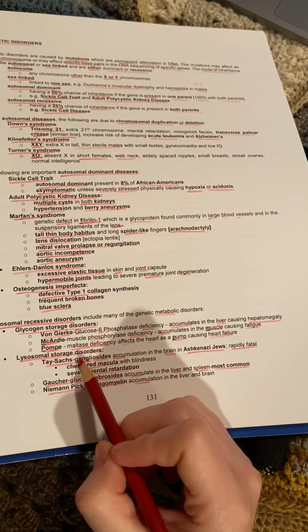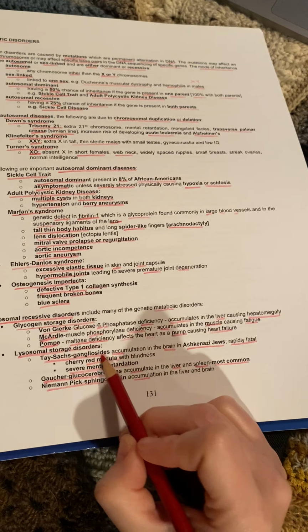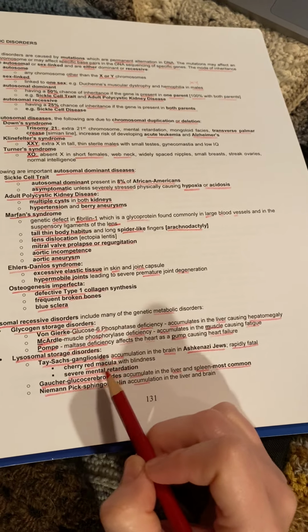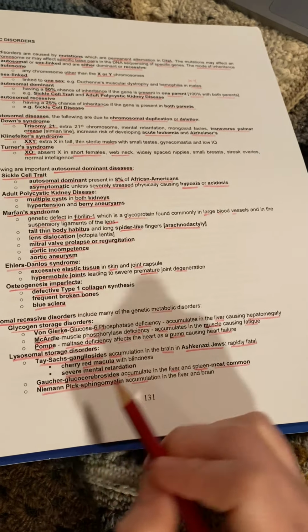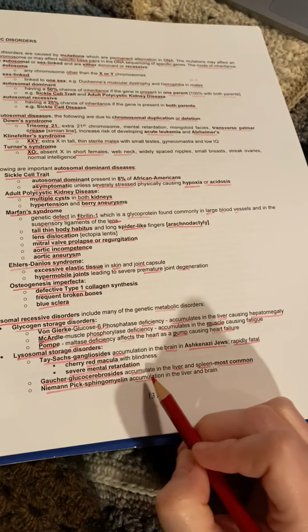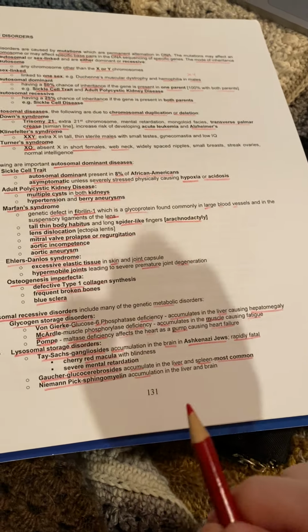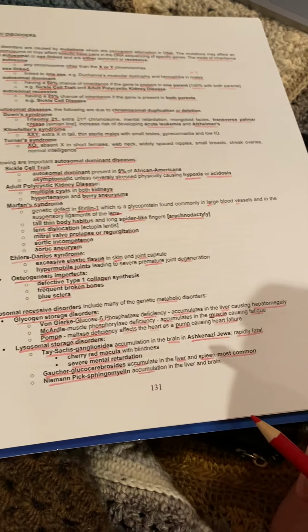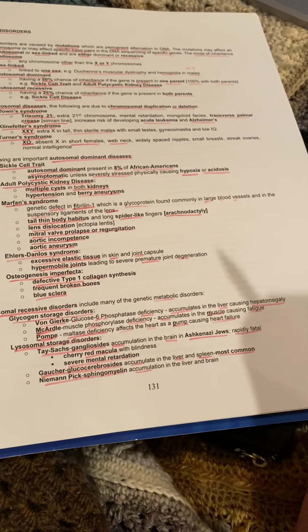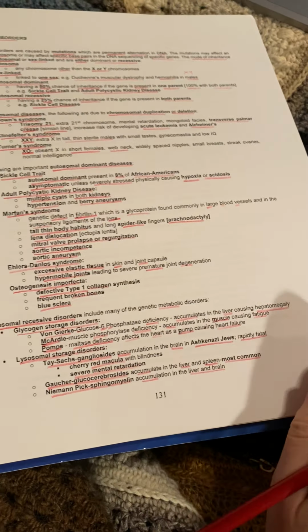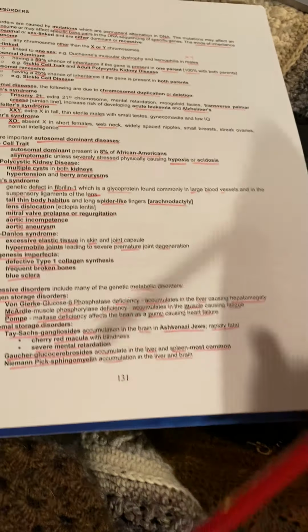Lysosomal storage disorders. Tay-Sachs is a ganglioside accumulation with a cherry red macula and blindness and severe mental retardation. Gaucher is glucocerebrosides accumulation in the liver and spleen, and it's the most common of the lysosomal storage disorders. Niemann-Pick is sphingomyelin accumulation in the liver and brain. Yeah, it's just the bolding sort of threw me off.